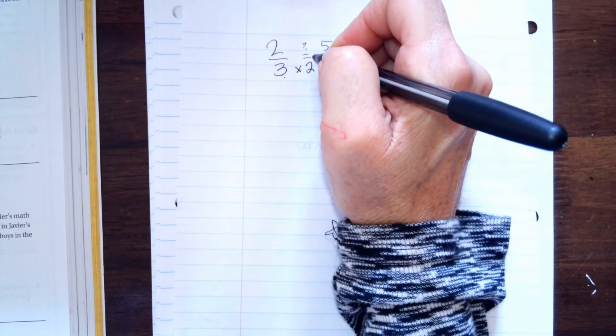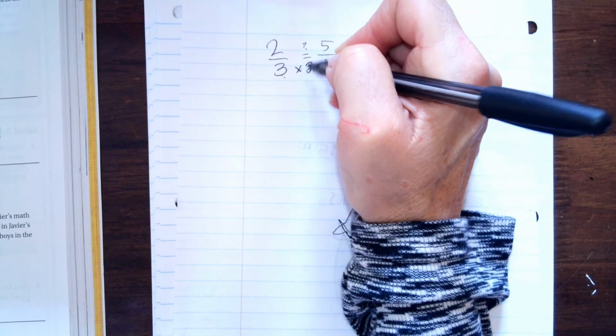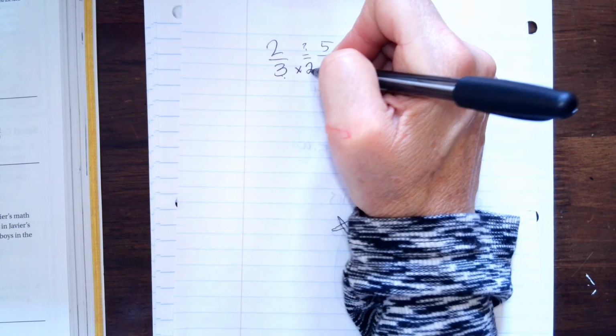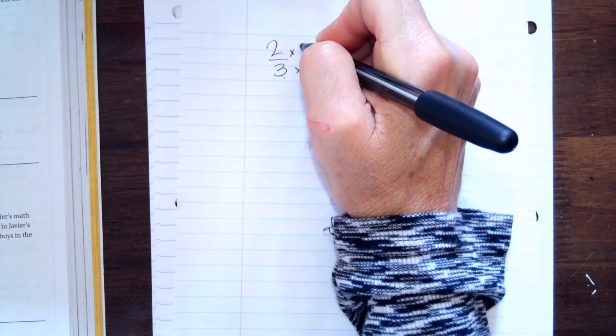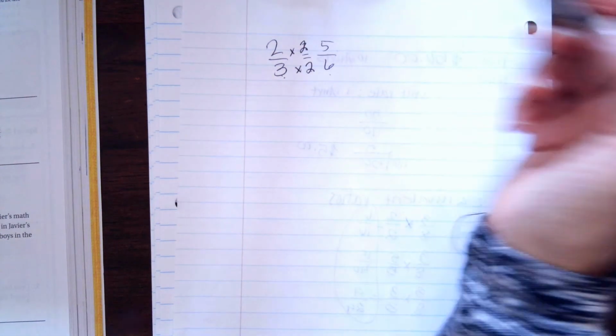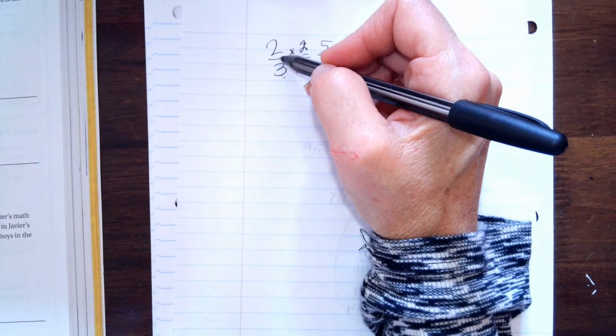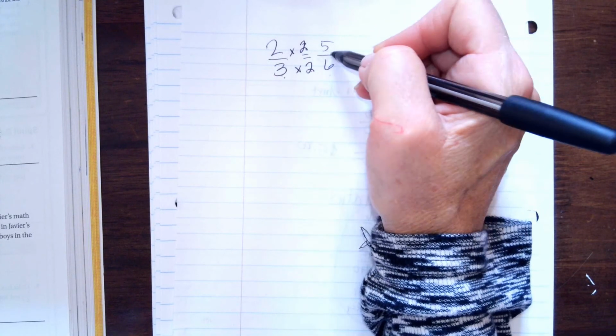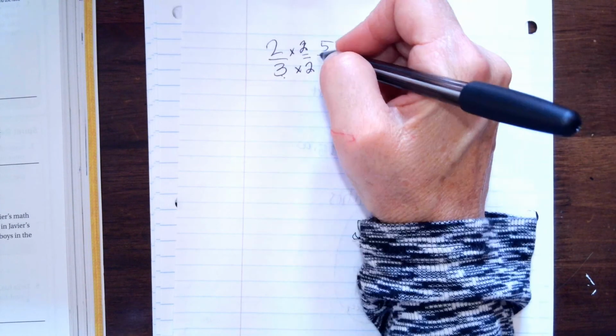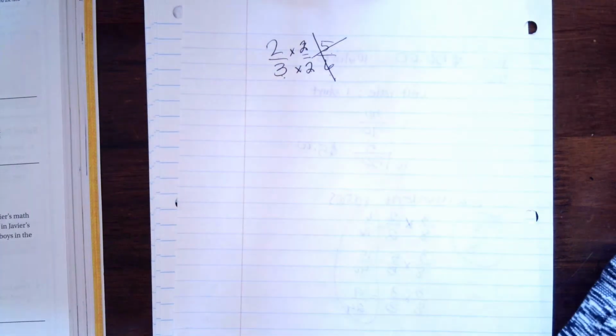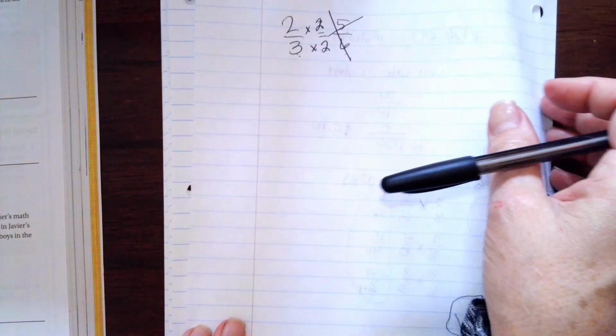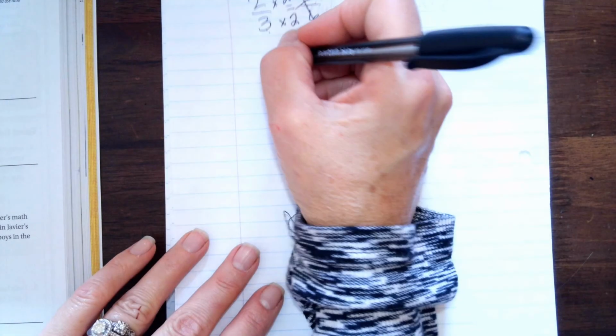And I know fractions move together. So if I multiply this by 2, I have to multiply this by 2. And then I say, is this true? Is 2 times 2 5? No. So it's not an equivalent fraction. If the number comes out to be true, then it is an equivalent fraction.